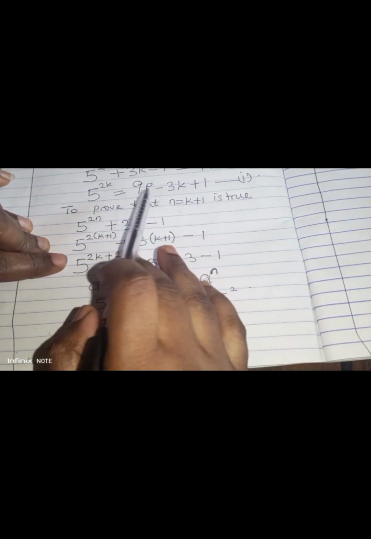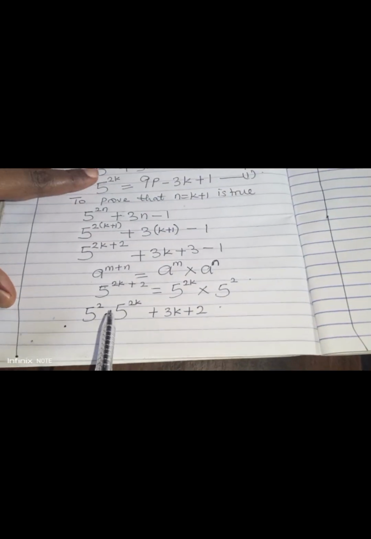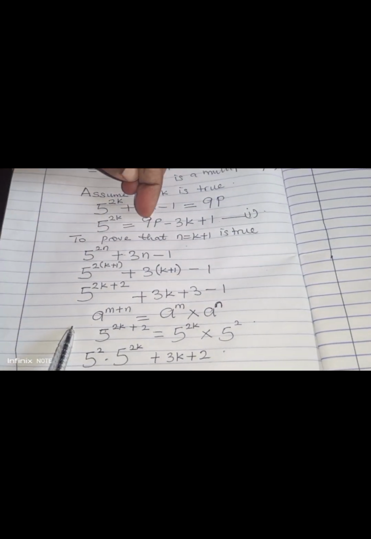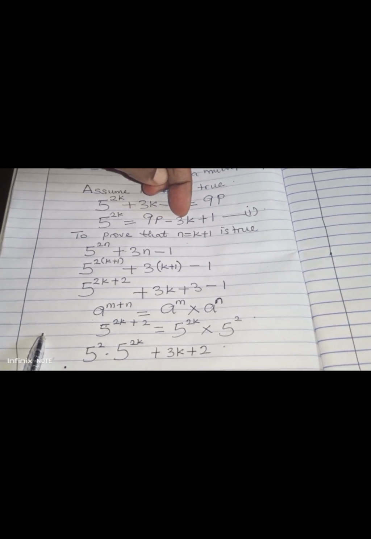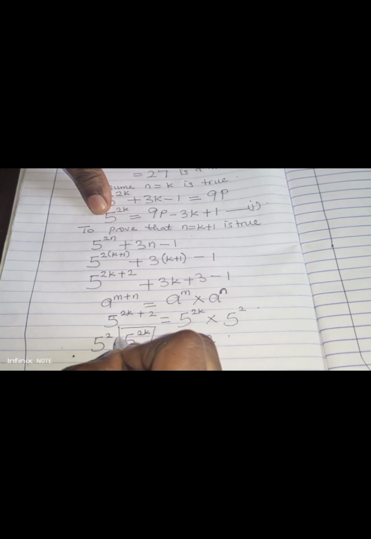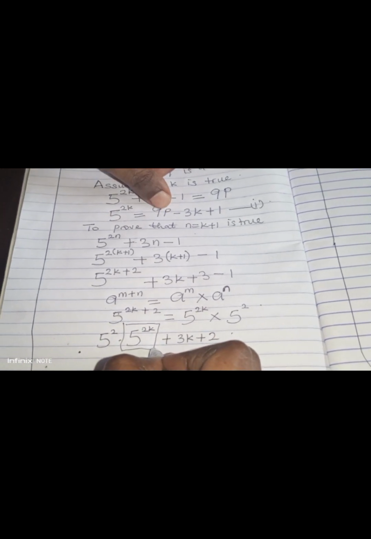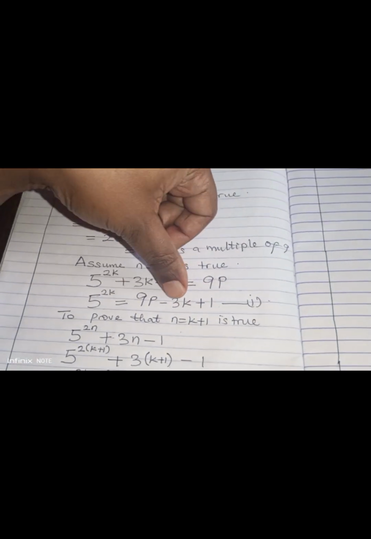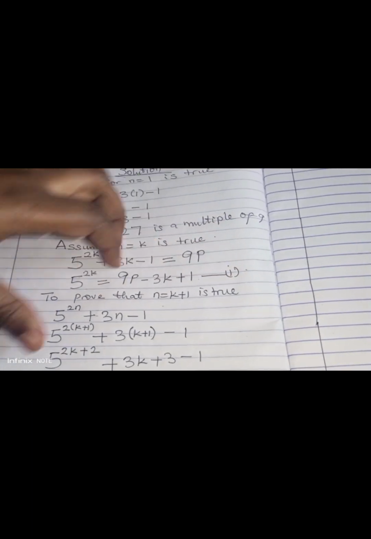Recall from equation 1 that 5 raised to the power 2k is 9p minus 3k plus 1. So anywhere I see 5 raised to the power of 2k, I'm going to put 9p minus 3k plus 1 there.